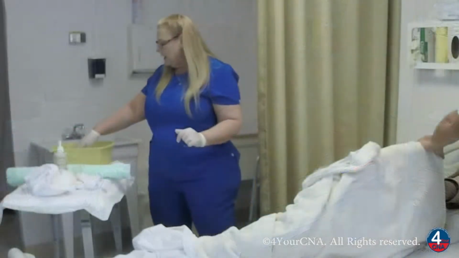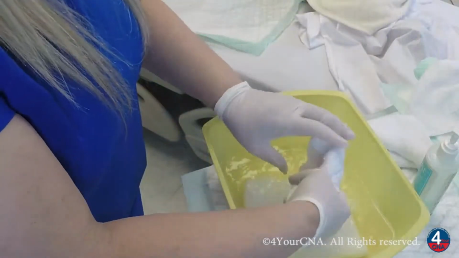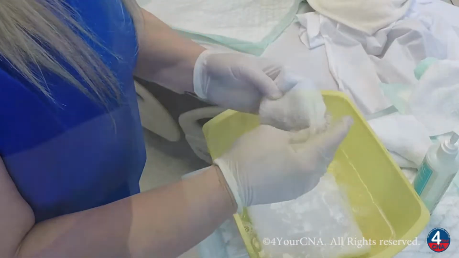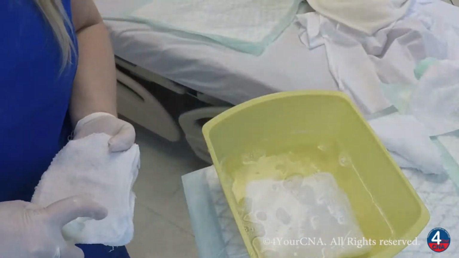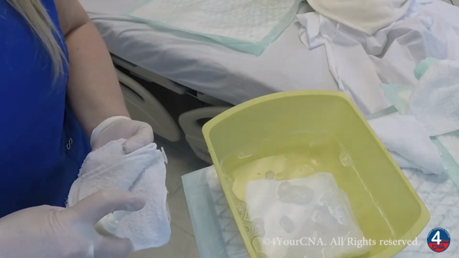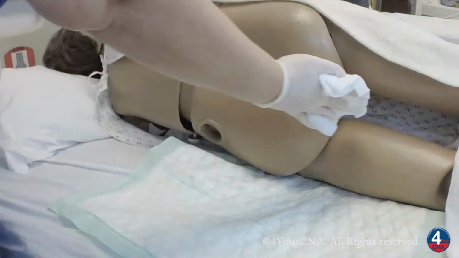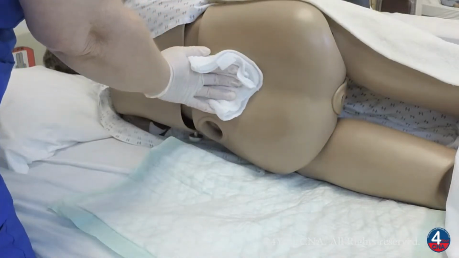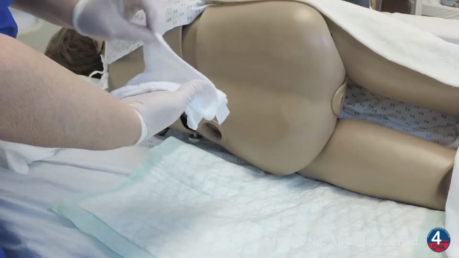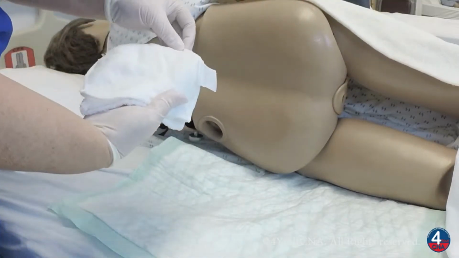The evaluator will hold the mannequin in place for you to complete your cleaning of the patient's backside. Okay, I'm going to take the fourth washcloth, wring it out really well, and we're going to soak 4 corners. 1, 2, 3, 4. I'm going to start at the anal opening and go up the center crease, right up the middle, and we'll fold that leaf over. The second leaf will clean one buttocks.